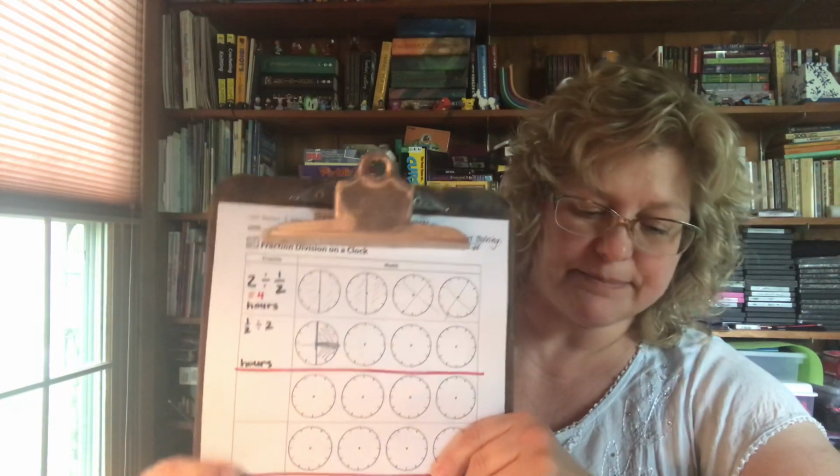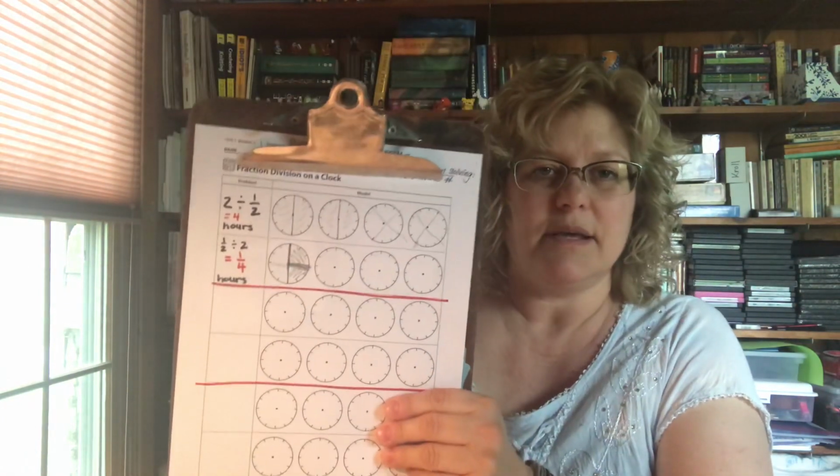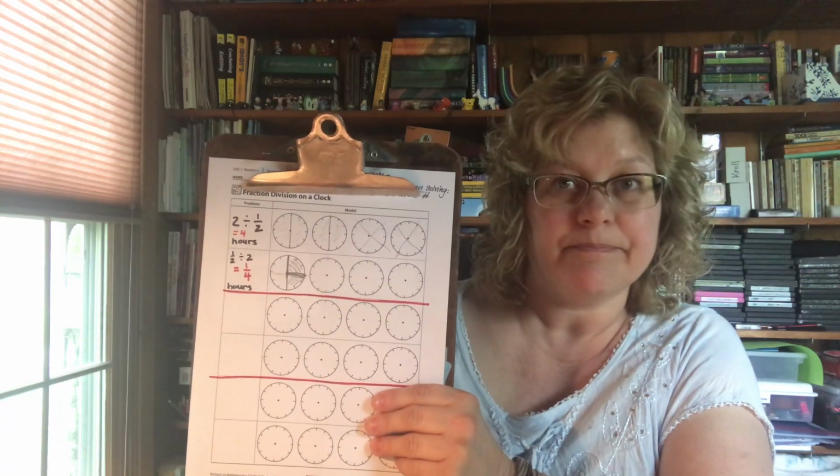That's how much it is. 1/2 divided by 2 equals 1/4. That's how much 1 equal part of that would be split in 2.